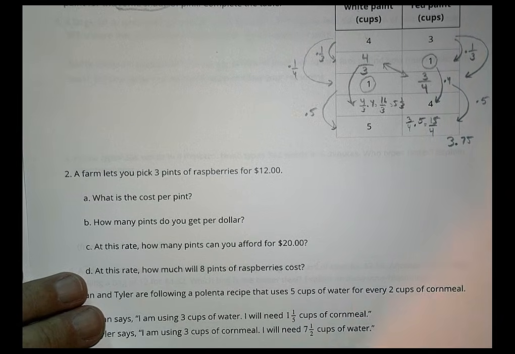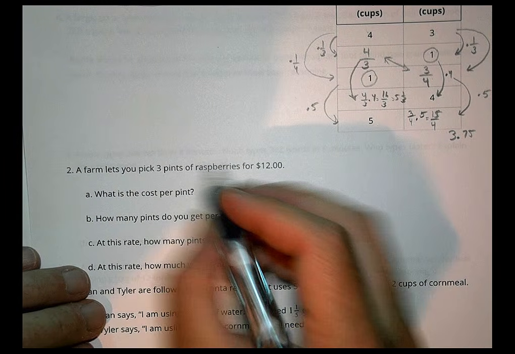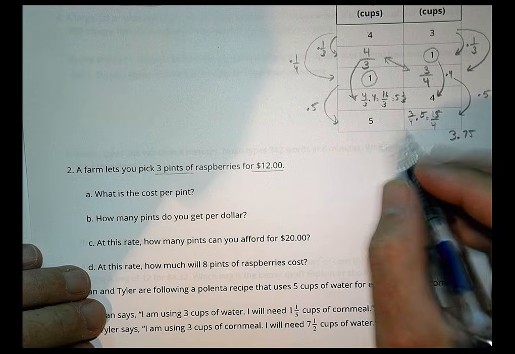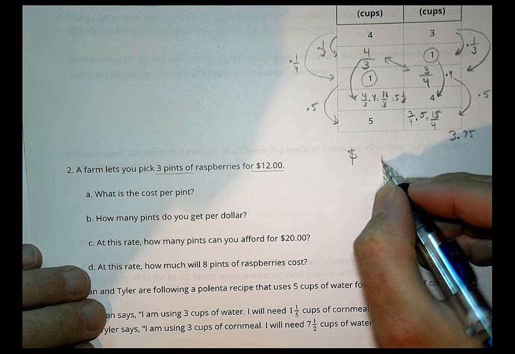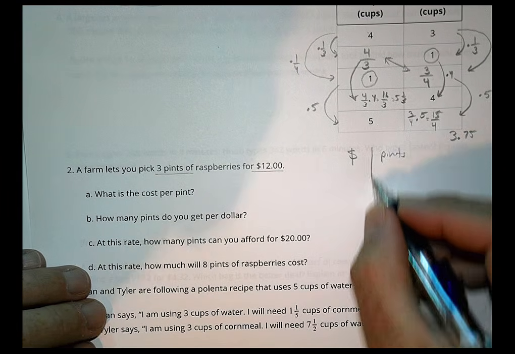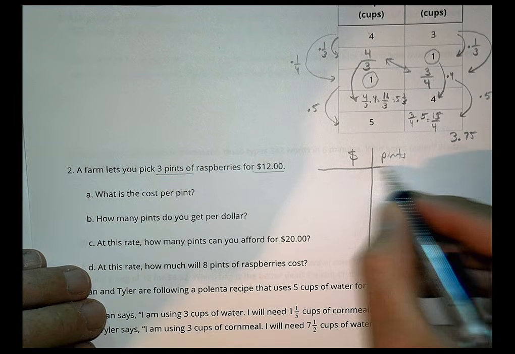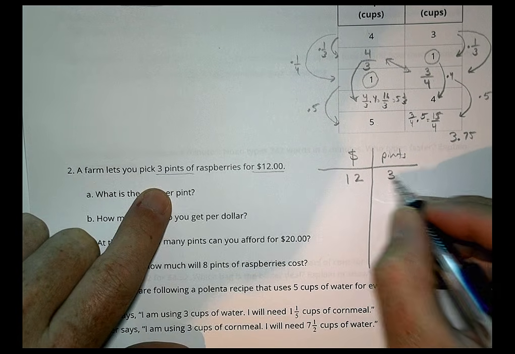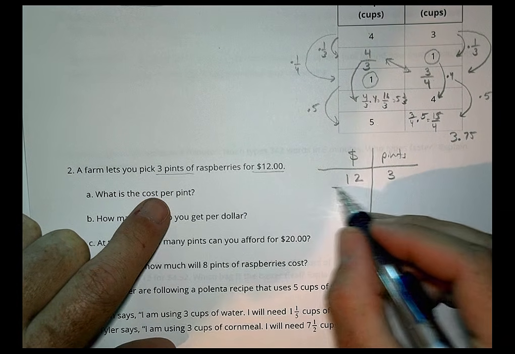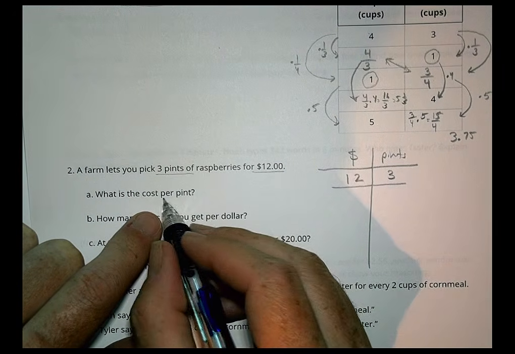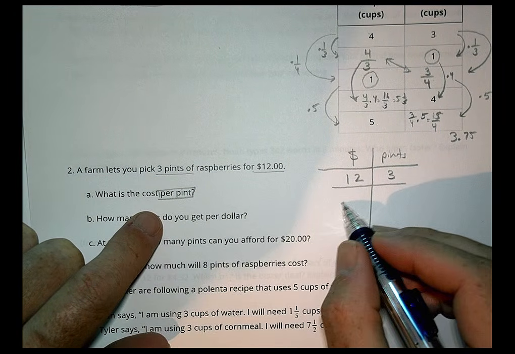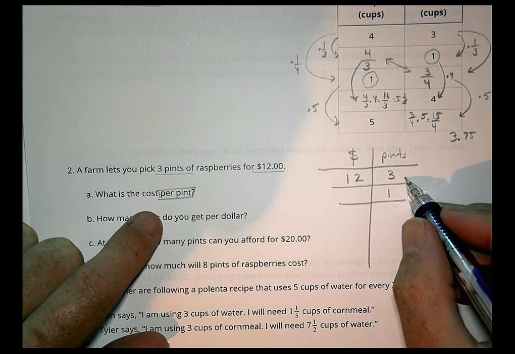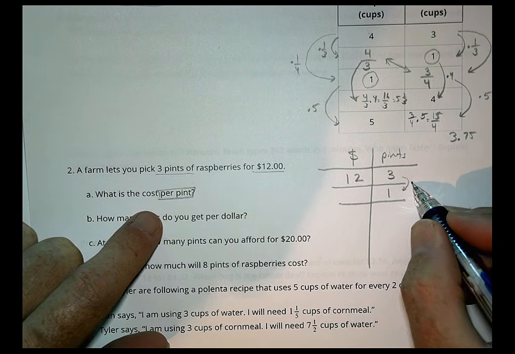Number 2. A farm lets you pick 3 pints of raspberries for $12. So what do we know? We have price and we have pints. So we can make a table. We know that for $12, I can get 3 pints of raspberries. Got it. What's the cost per pint? Per pint means what? When I have 1 pint. What's the cost when I have 1 pint? This is times 1/3.